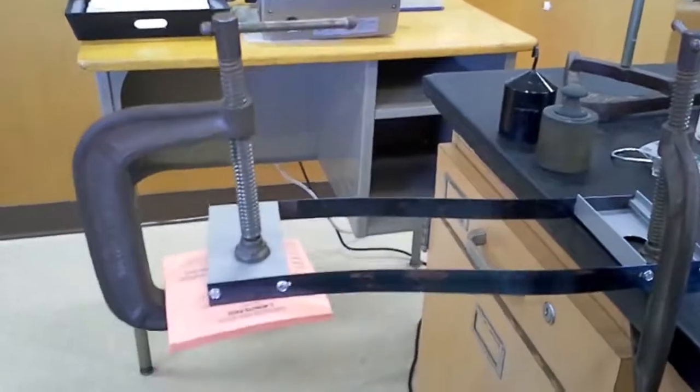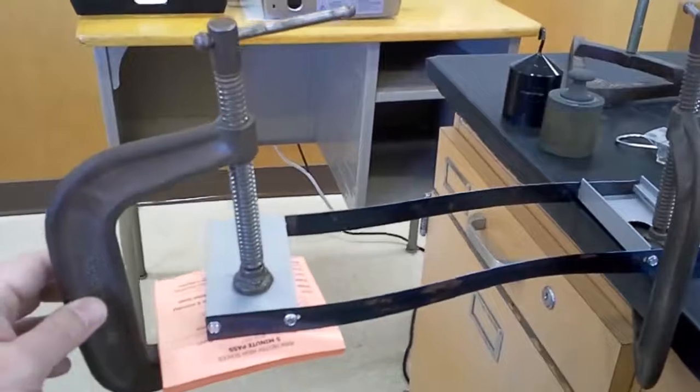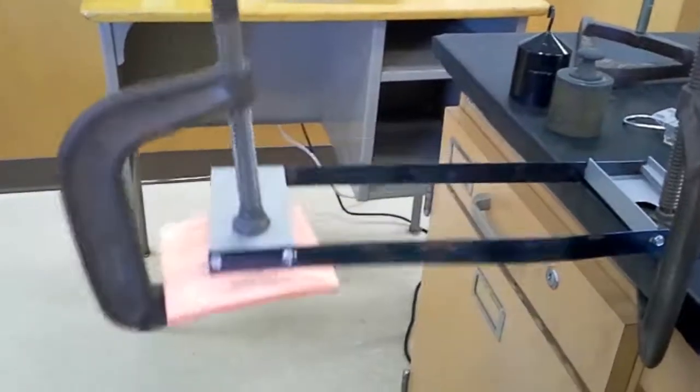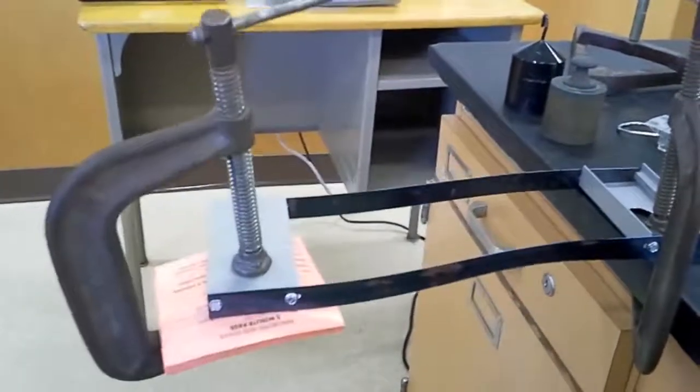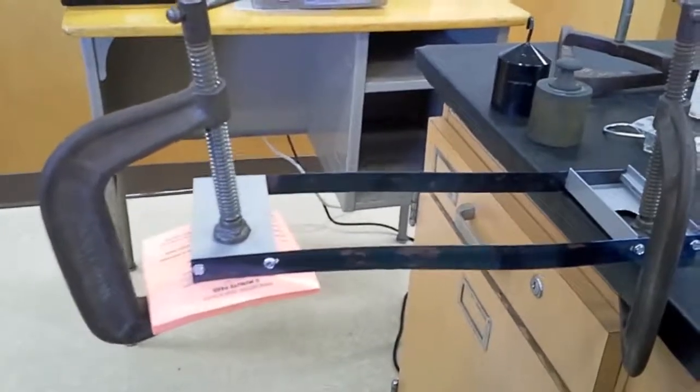It's a lot slower. And the reason is the C-clamp has added so much mass, and the C-clamp is so lazy, so much inertia, that it's a lot harder for the hacksaw blades to change its motion.